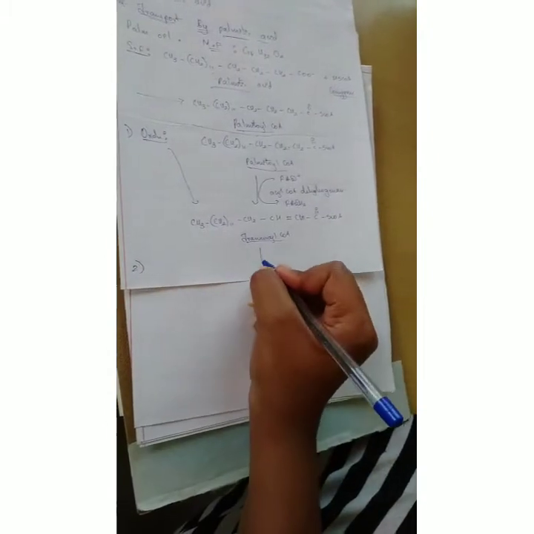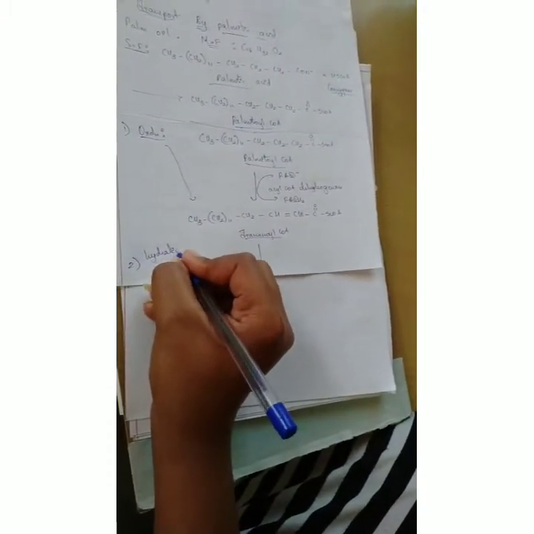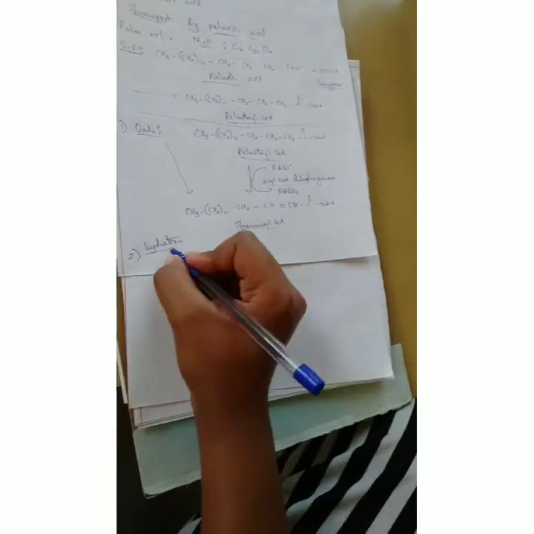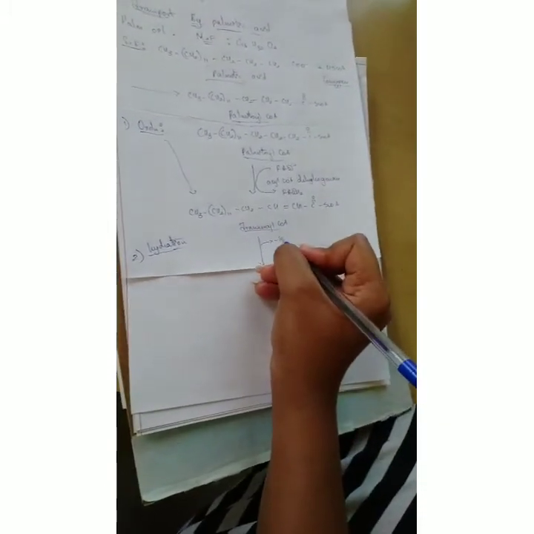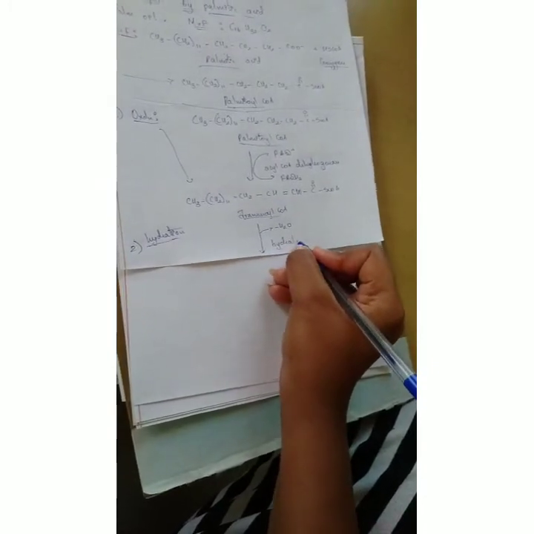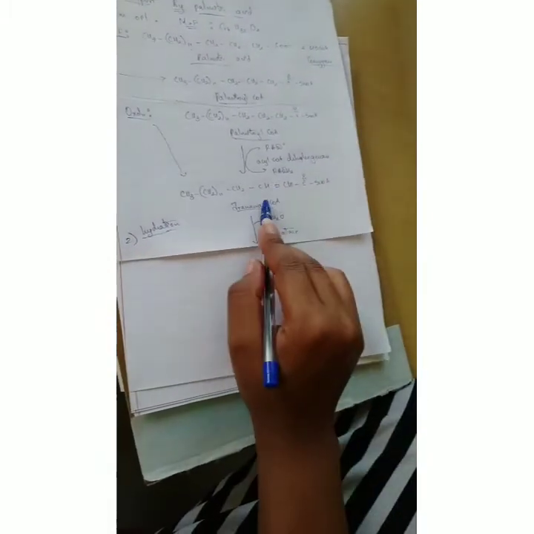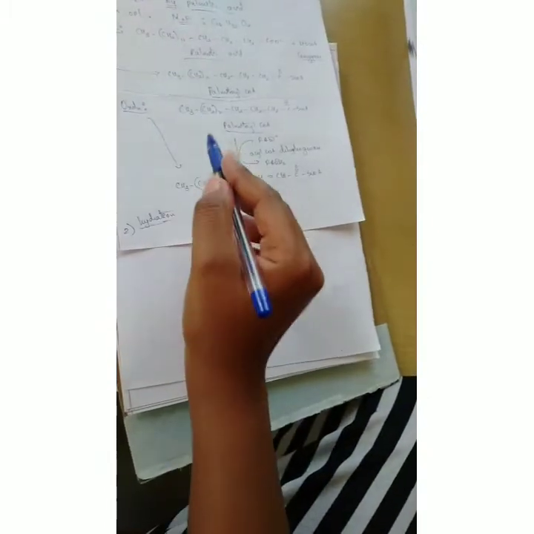The second step is hydration. What is meant by hydration? Addition of water, H2O, using the enzyme hydratase. You got this. That was the first and second steps. I'll go on with the third step.